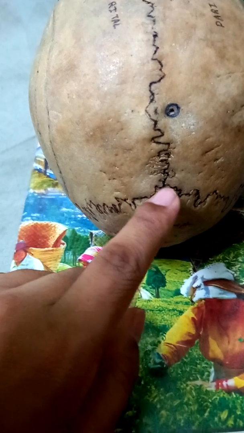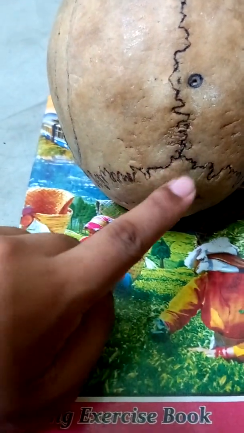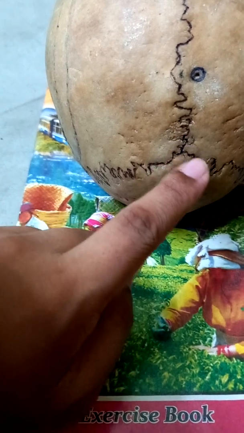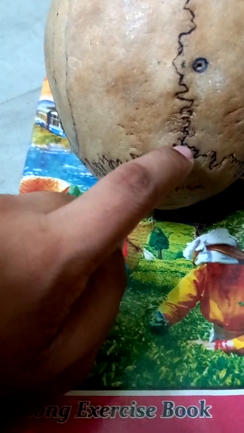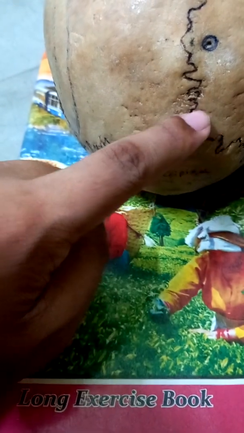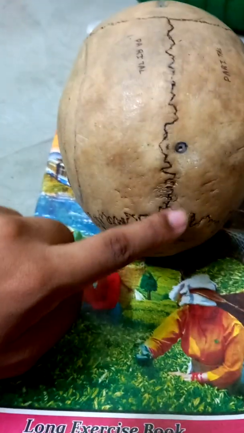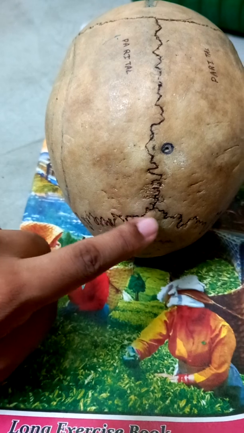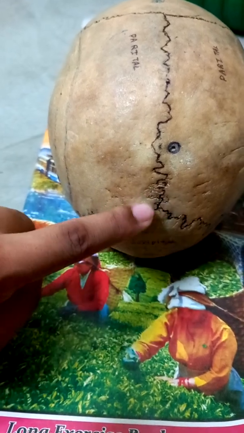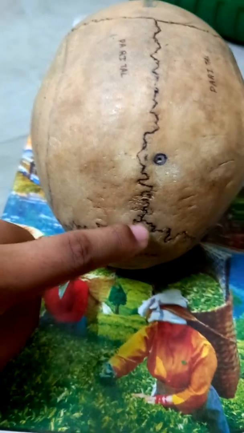The lambda is the meeting point of the lambdoid suture and the sagittal suture. This is called the lambda, and in the fetal skull it is the site of a membranous gap called the posterior fontanelle. The bregma fuses in 18 to 24 months, and the lambda membranous gap is filled within 2 to 3 months of age.